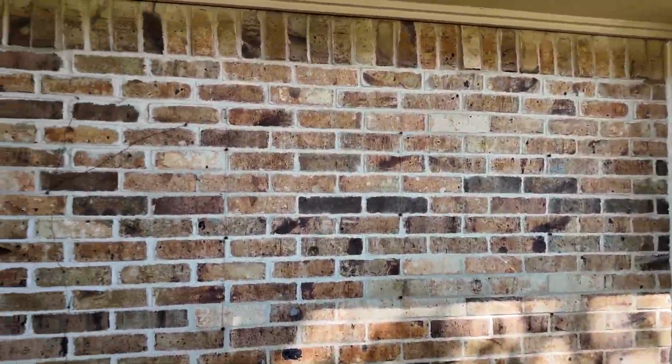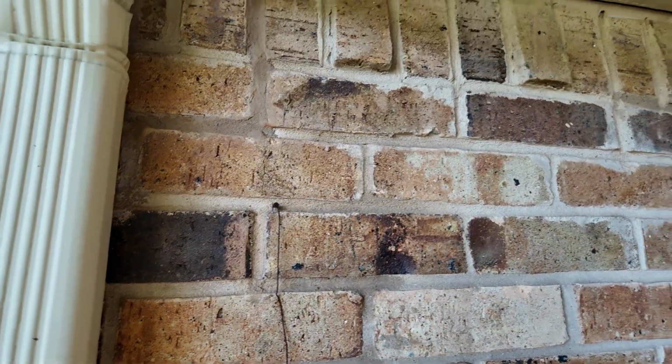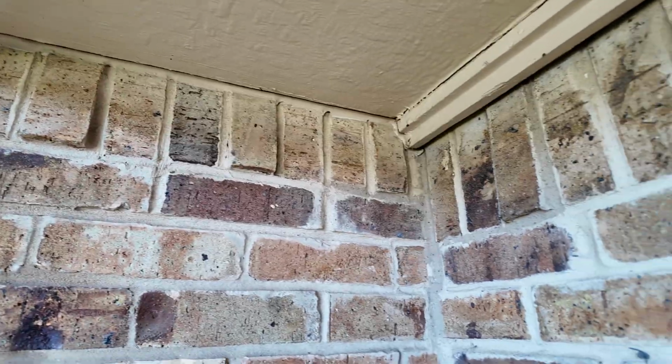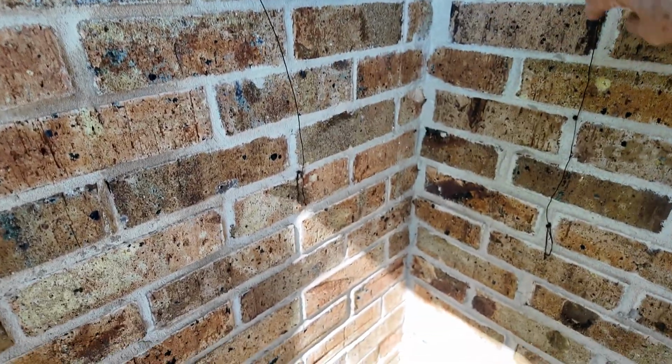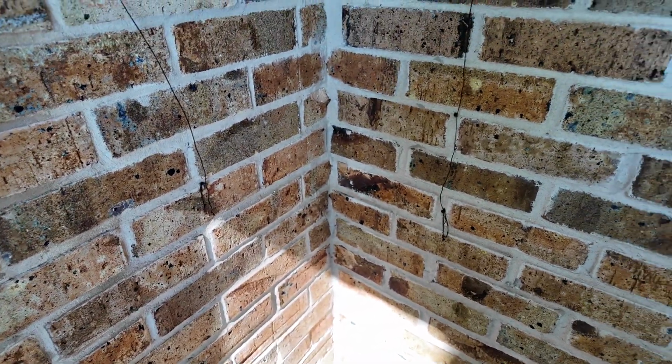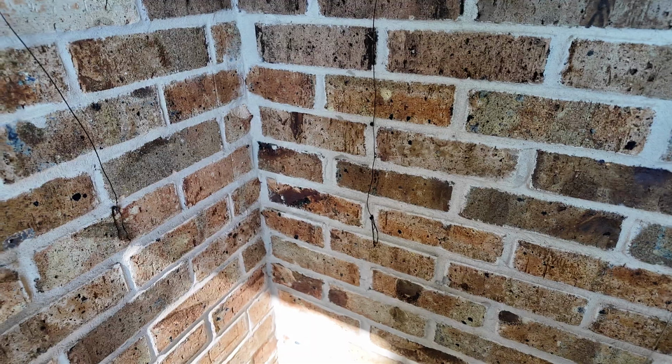Can we see any results here? Well, nothing too dramatic, but we do have some swelling and some separation. There are some water issues over here. And also, I see these wires that are tied on here. Somebody's been torturing or directing or sculpting vines to grow up. They thought that was real pretty. That wrecks your brick mortar. No, that's wrong. That's just wrong.